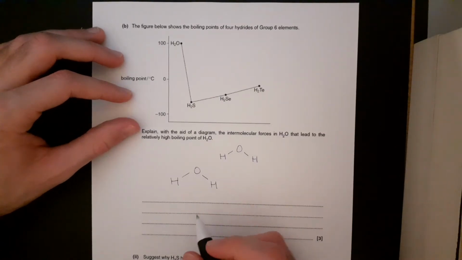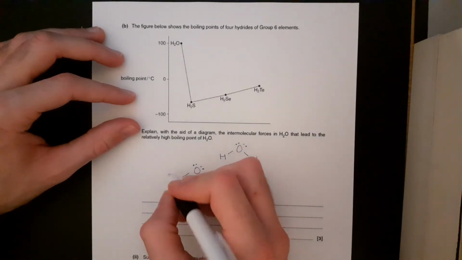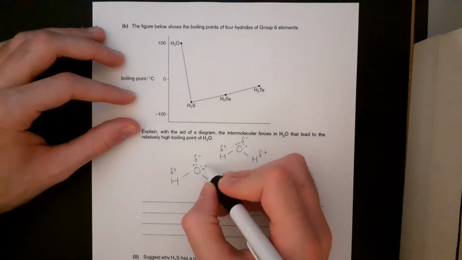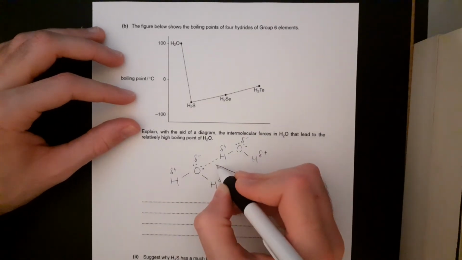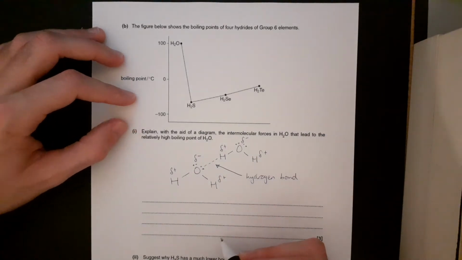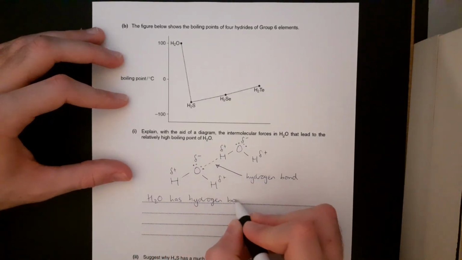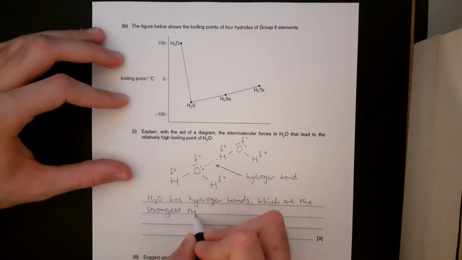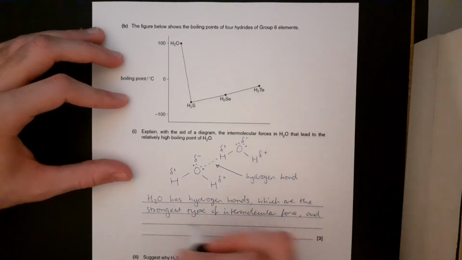So we want to draw two water molecules. We want to show the lone pairs on the oxygen atoms, and we want to show the dipoles. The oxygen is more electronegative than the hydrogen. Then we want to show that the slightly positive hydrogen will be attracted to the lone pair of the oxygen. So this is our hydrogen bond. We talked in the other video about making sure that it does attract to the lone pair. So we can say here that H2O has hydrogen bonds, which are the strongest type of intermolecular force, and require more energy to overcome.